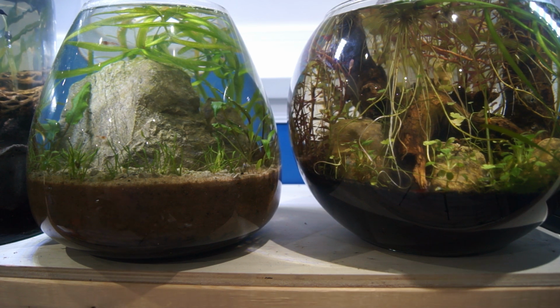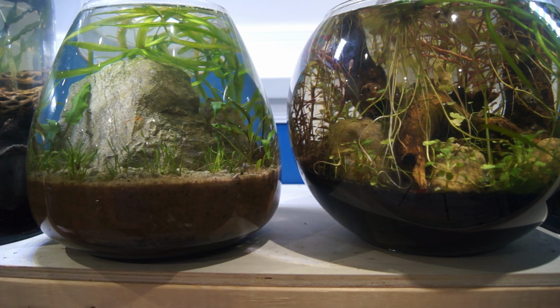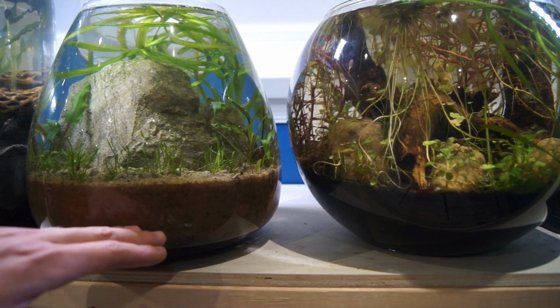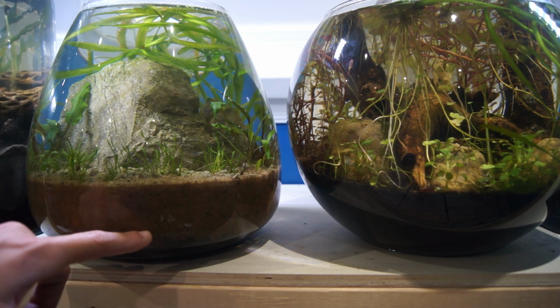Now, the reason why I think these 2 tanks cycled very differently is even though they are similar in size, with this difference in substrate, there is a change in available nutrients in the water column. So what I mean by that is with the sand over here, I'm locking down all the nutrients down here, so the plants have to dig deep into the substrate to get to those nutrients that there is topsoil underneath.